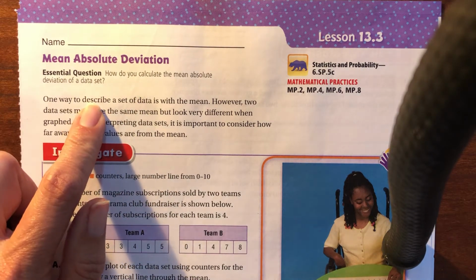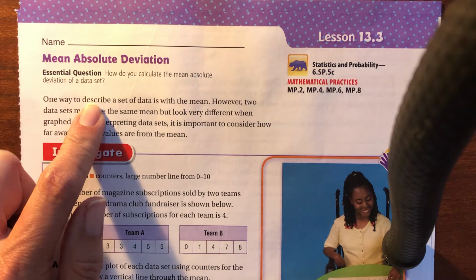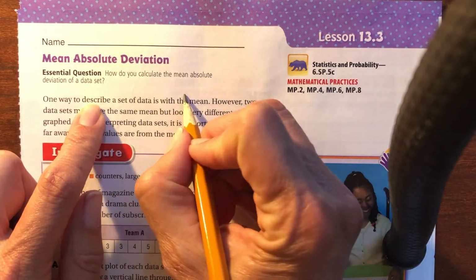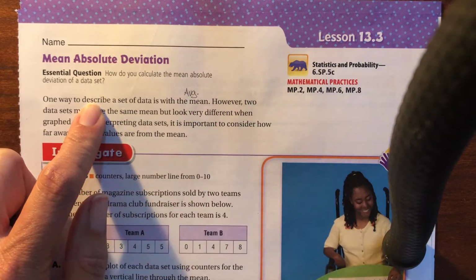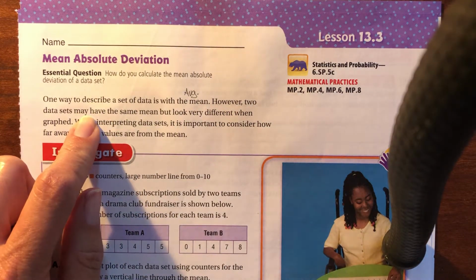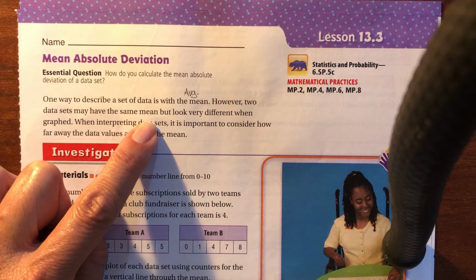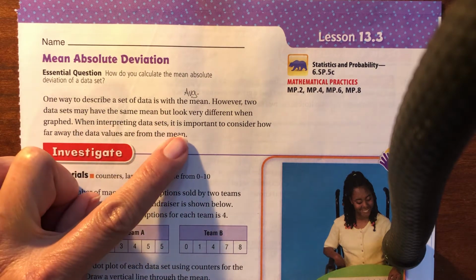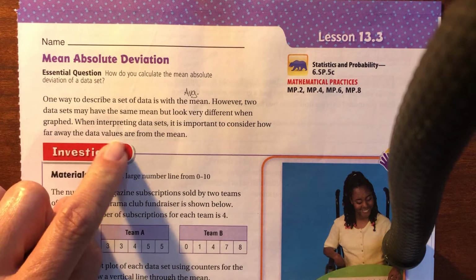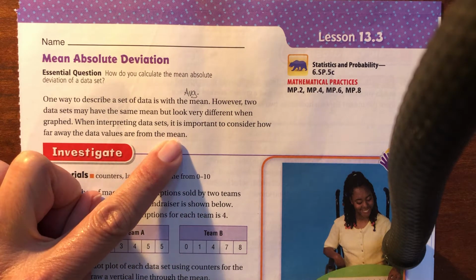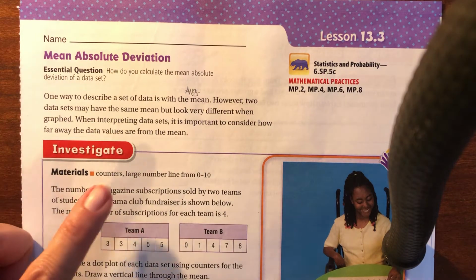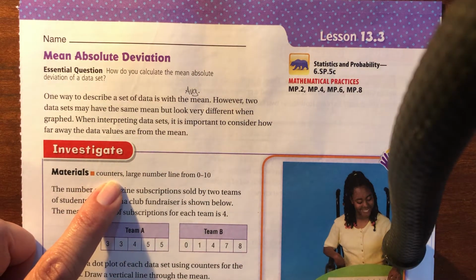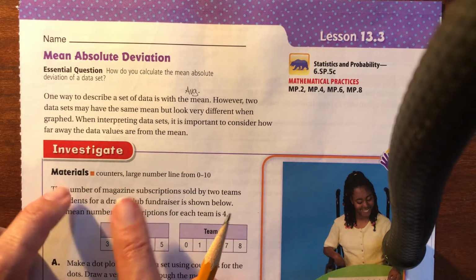One way to describe a set of data is with the mean. However, the mean, remember, is the average. However, two data sets may have the same mean but look very different when they're graphed. When interpreting data sets, it's important to consider how far away the data values are from the mean, or the average. Okay, so I'm not actually going to use counters. I'm just going to use red dots when we make our dot plots.